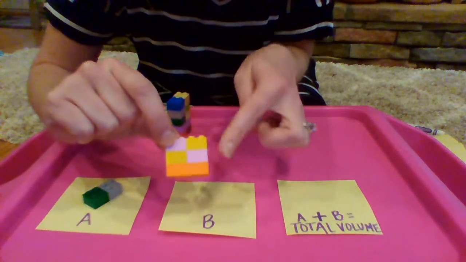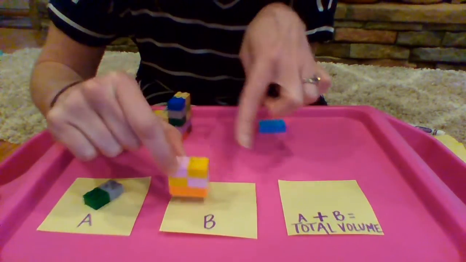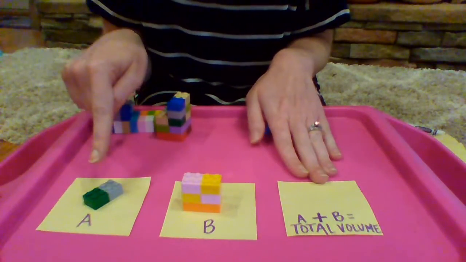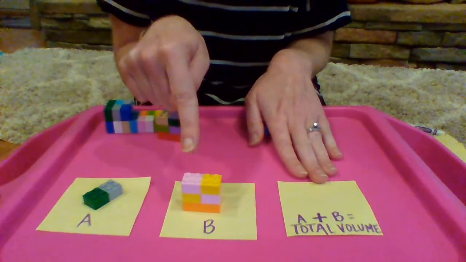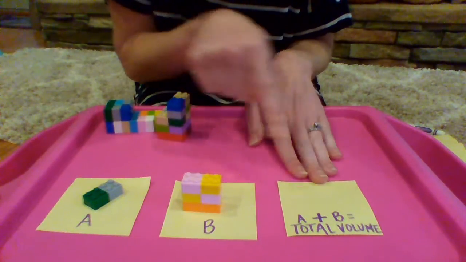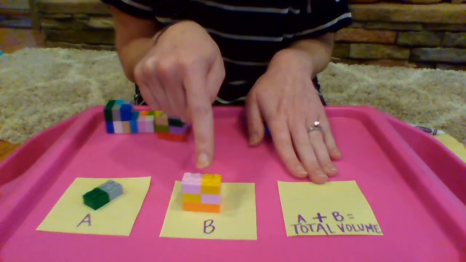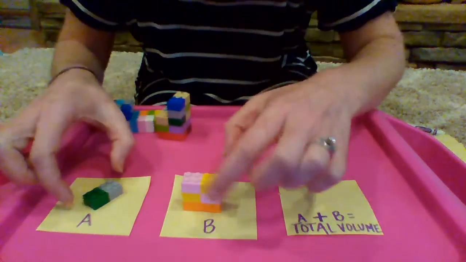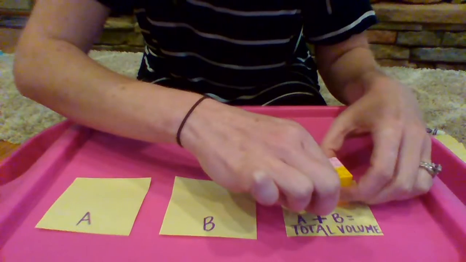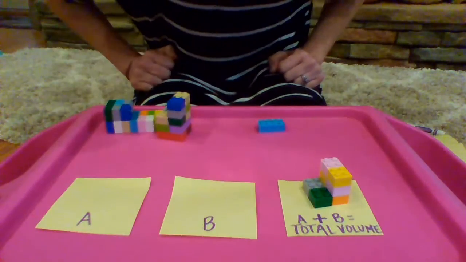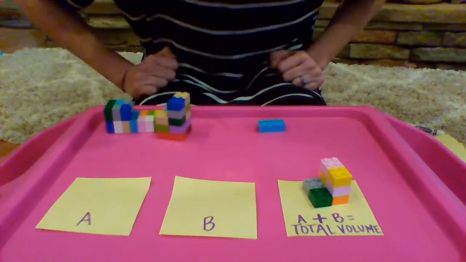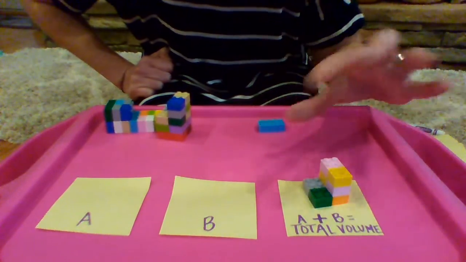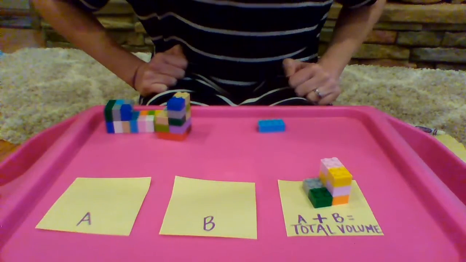Figure B is made up of 6 unit cubes. So to find my total volume, I would add the volume of figure A and the volume of figure B to get my total volume. So that would be 2 plus my 6 unit cubes here, and that would give me a total of 8 unit cubes that make up my complex figure. And I can see those and count those in this figure. So this would be 1, 2, 3, 4, 5, 6, 7, 8. So 8 unit cubes make up that figure.